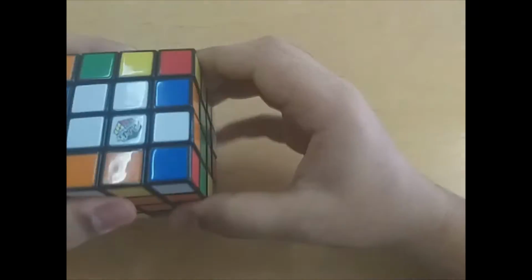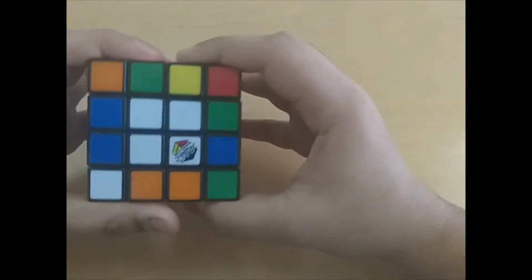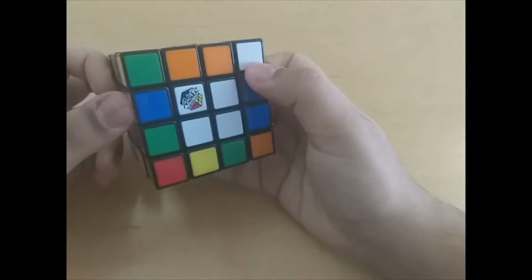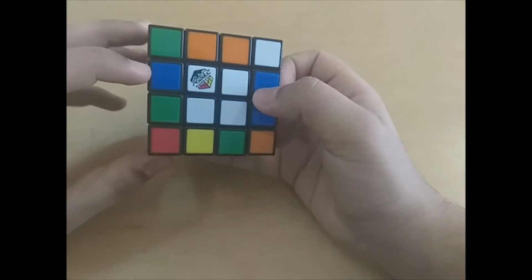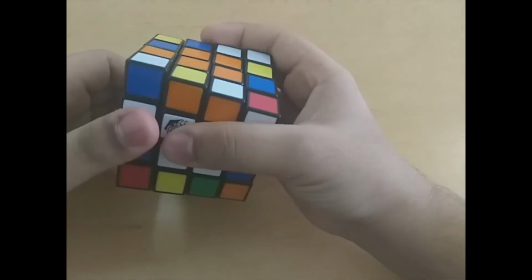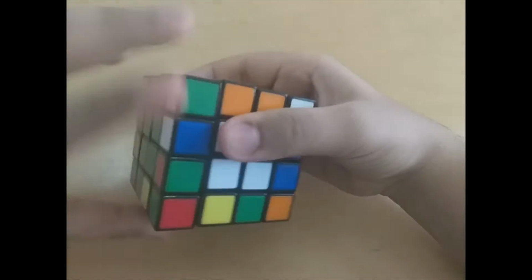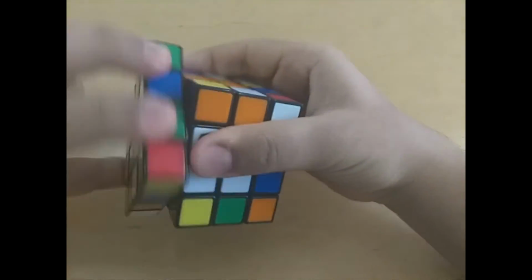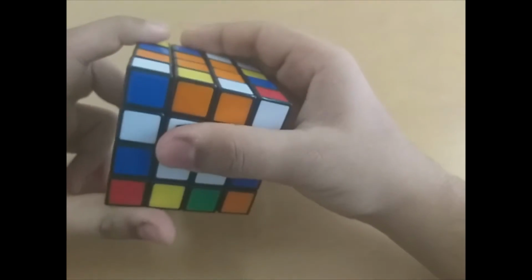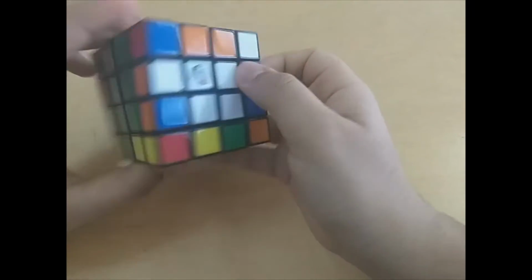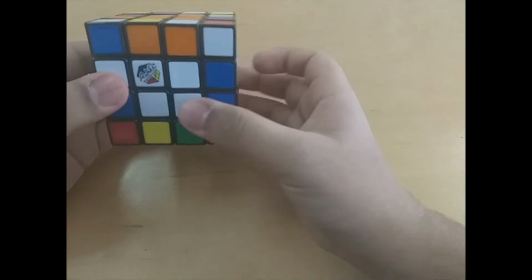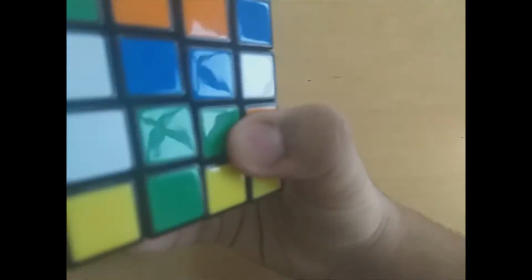Yeah, so I'm turning and twisting, I find that these two are the same color. However, I notice that they're on the same layer, so I cannot bring them together. So what I do is I flip one of these 180 degrees so that when I look at them, I find one of them on the top and one of them on the bottom. So what I do is I bring them together.